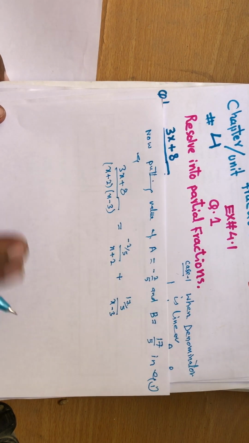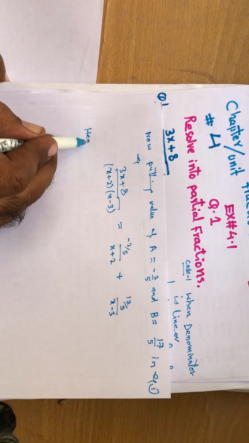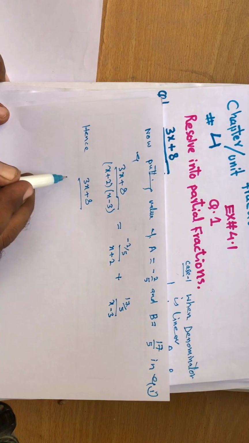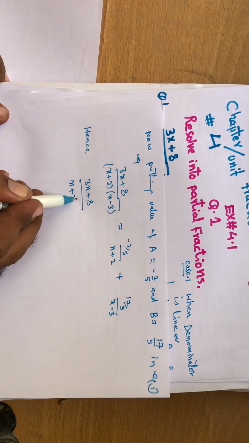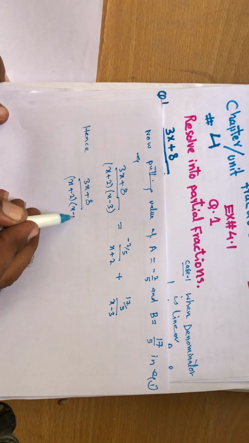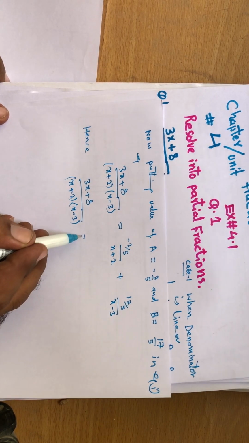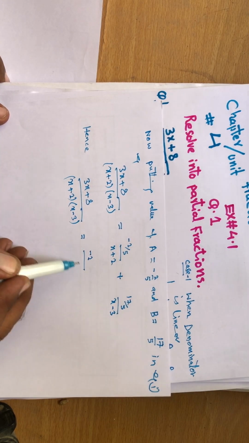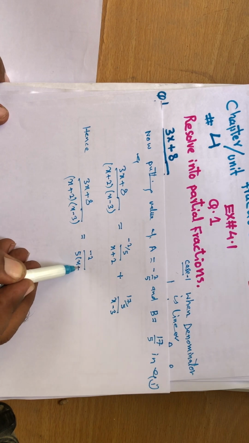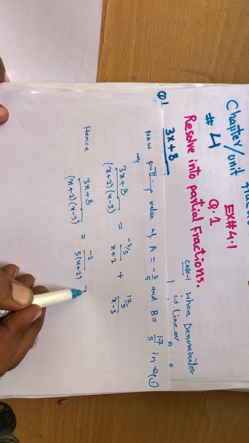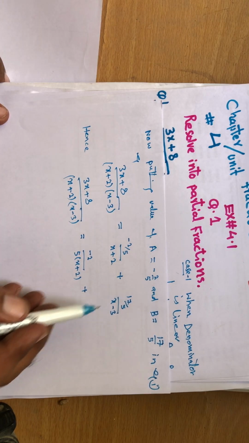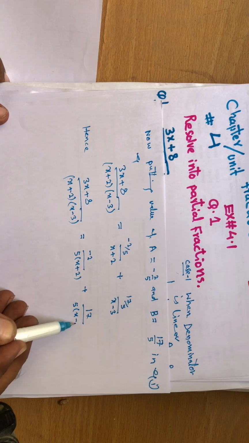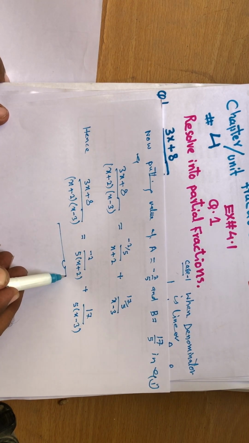Next and last step: (3x + 8) divided by (x + 2)(x - 3) is equal to minus 2 over 5(x + 2), where the 5 we write with the denominator x + 2 and only minus 2 is written as the numerator. Similarly, for B the denominator 5 we write with the denominator x - 3, so 5(x - 3), and 17 is written above. From here this question is over.